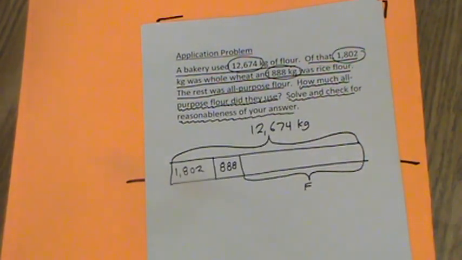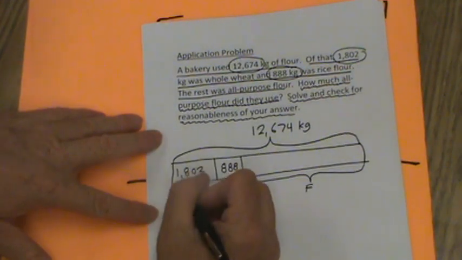Put an F for flour. So the first thing we're going to have to do, it's just like yesterday, wasn't it? We need to add these two up. So let's go ahead and add them up.